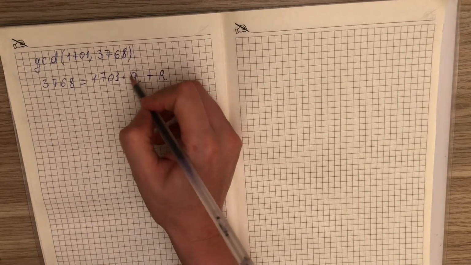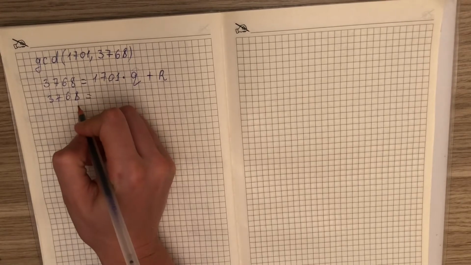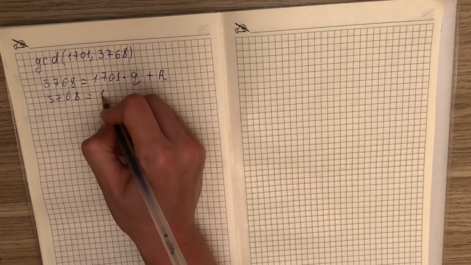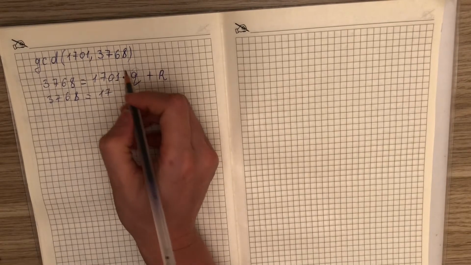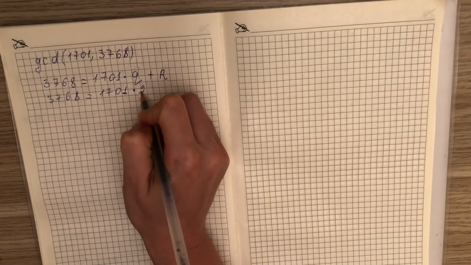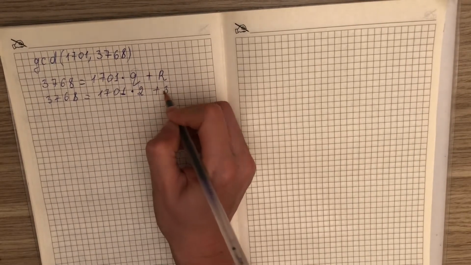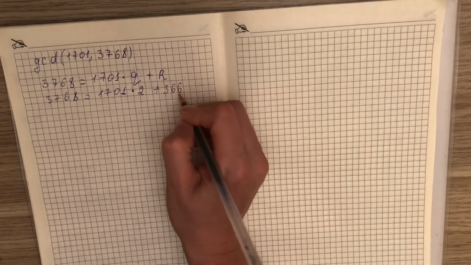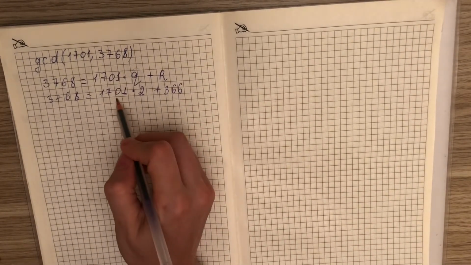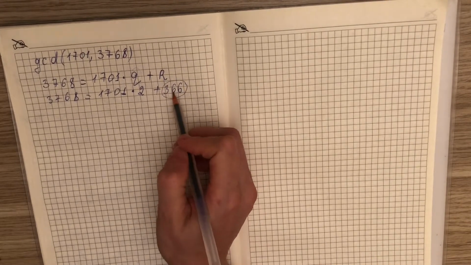Here q is 2, so 3768 is 1701 times 2 plus 366. Now, as you see, the remainder is 366.